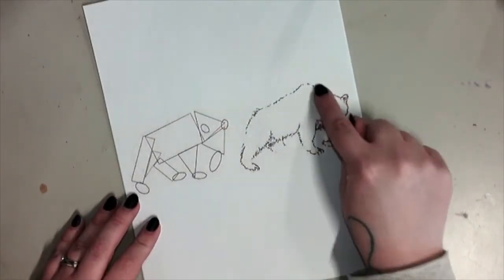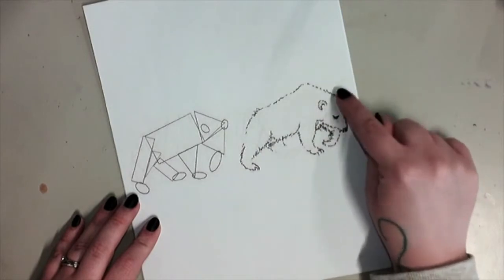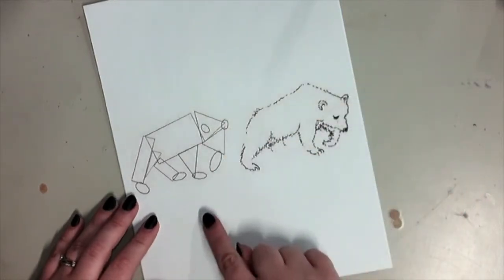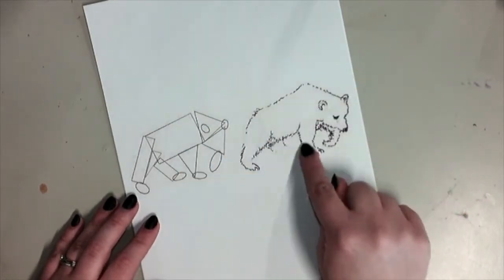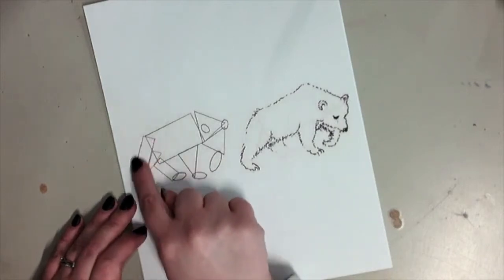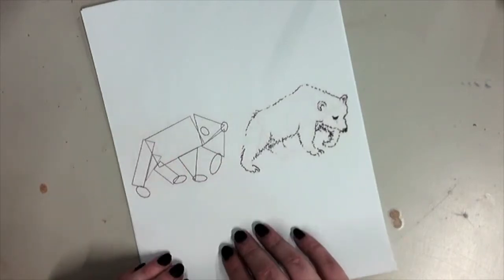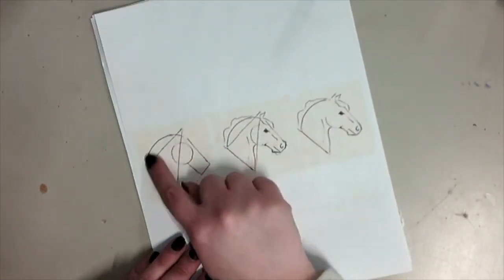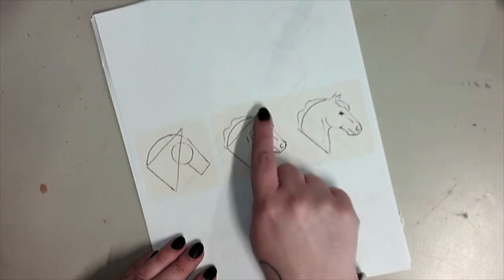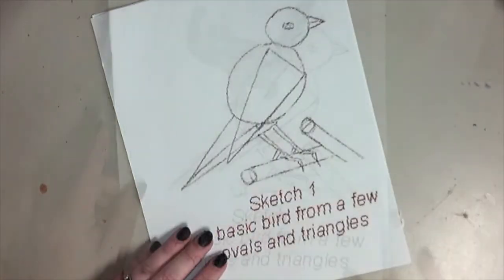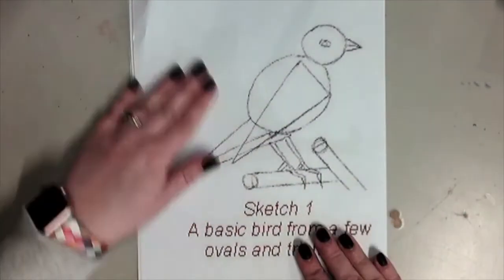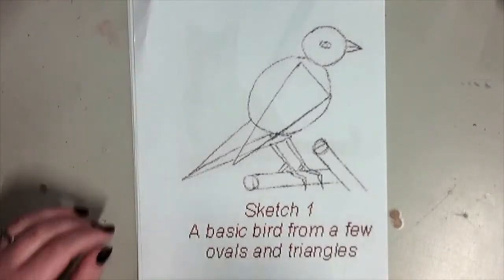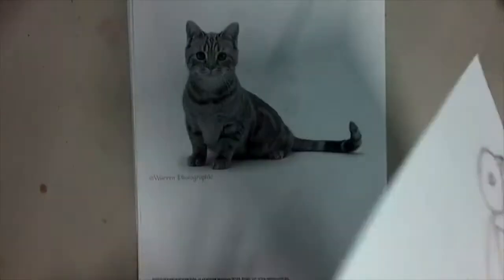You can do the same thing by taking a picture that intimidates you and breaking it up into shapes, like this bear. It's been broken up into rectangles, ovals, circles, and triangles. Just finding each part and what shape it means. Same with this horse: triangles, circles, squares. Or this bird, broken apart on the branch into different shapes.